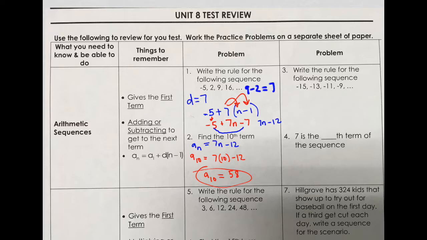So let's look at number 3. All right, again, it's asking for you to write the rule. So it's pretty much asking for the formula after we've identified the first term and then the common difference. Again, we know that we're dealing with arithmetic sequences. And so how do we find our first term? Well, guess what? It's right there. So let's go ahead and write that. A sub 1 is equal to -15.